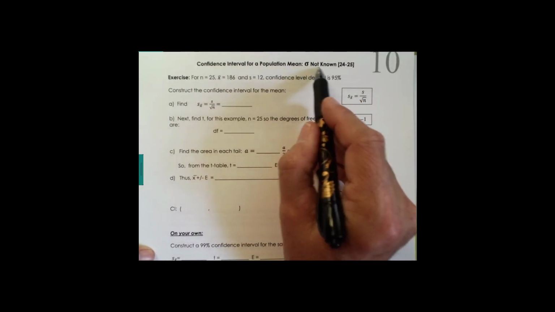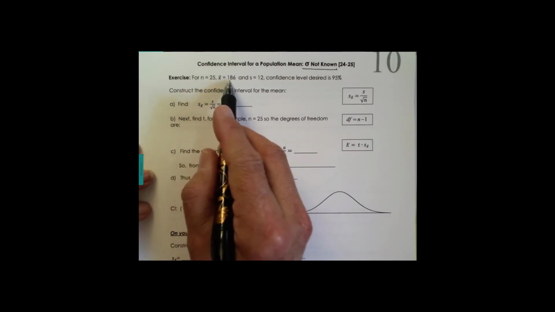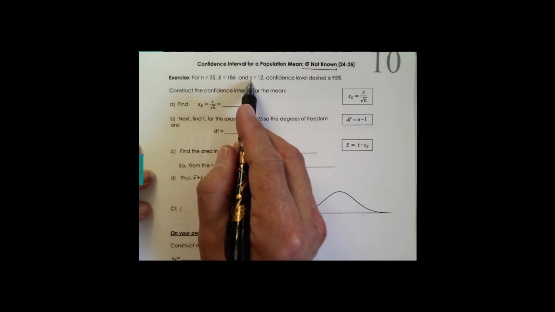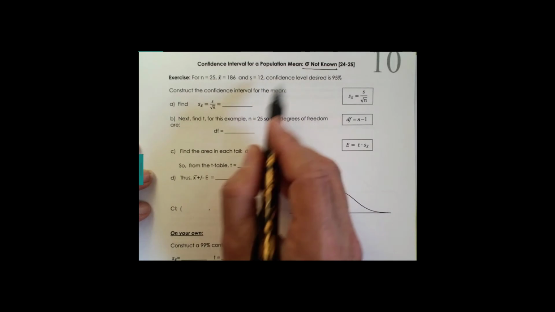So let's take our t-table and construct a confidence interval for the population mean when we do not know the population standard deviation. That's the key to knowing if you're using the z-table or the t-table. This is going to be population standard deviation not known, so we're going to be doing our new table for it. We have a sample size of 25, we have a sample mean of 186, and we have a sample standard deviation. I know because they used s given to me, and it's 12, and the level of confidence I desire is 95%.